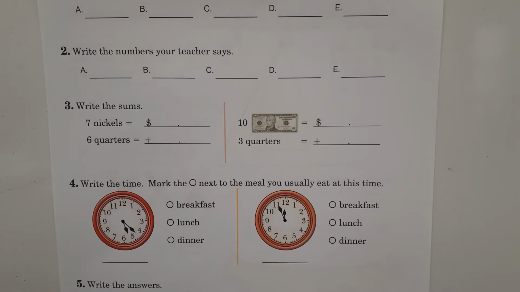Letter D, 40 divided by 4 plus 6 equals. Letter E, 18 minus 8 equals.